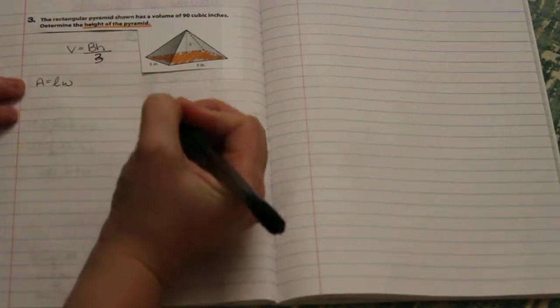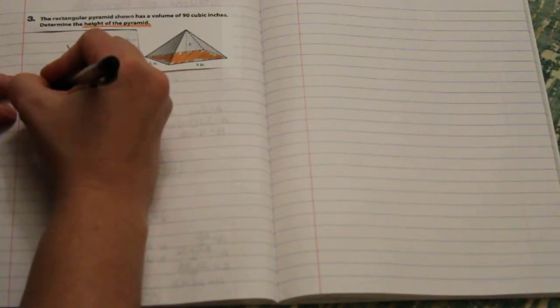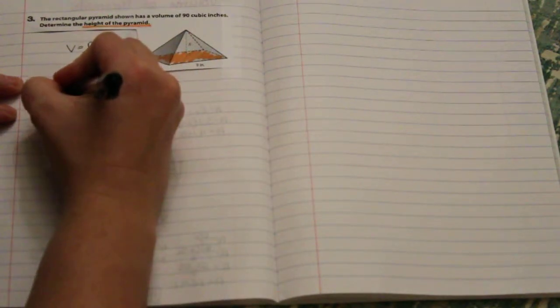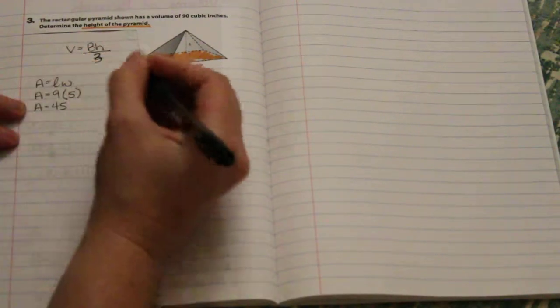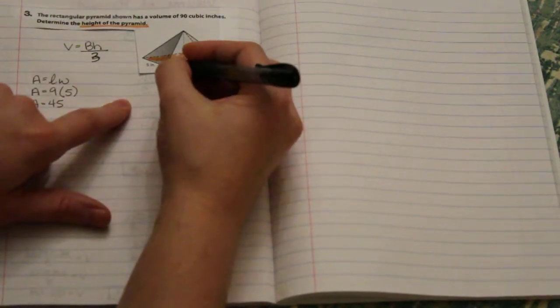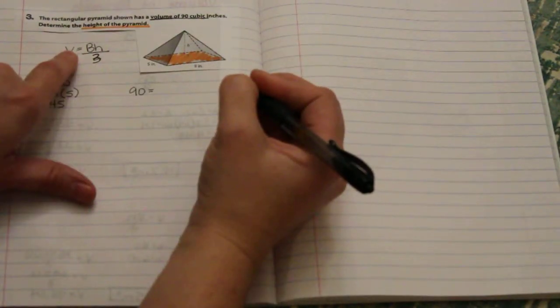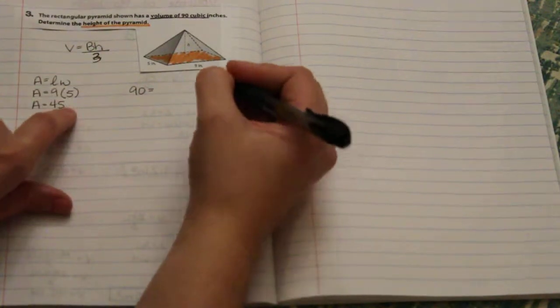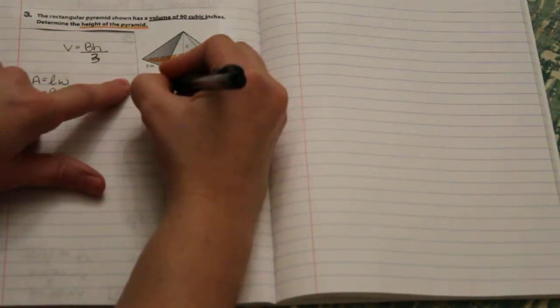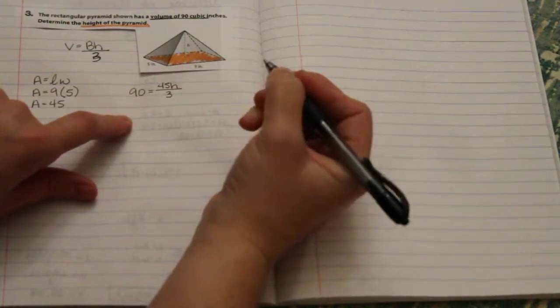So area equals length times width. My length is 9, my width is 5. 9 times 5 is 45. Okay, so now in my volume formula, I'm going to put in what I know. I know that my volume is 90. So I have 90 equals, where the V is, I put the 90. Big B, I'm going to put 45. I don't know the H, so it's going to stay put. Then I'm going to divide by 3.